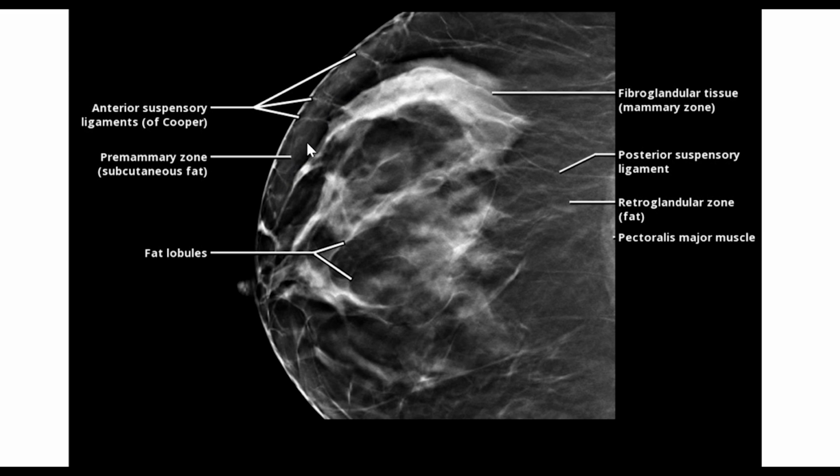Now this is the pre-mammary zone. The pre-mammary zone contains the anterior suspensory ligaments. Anterior suspensory ligaments are basically the fascial sheaths which attach the mammary zone to the dermis of the skin and provide support and stability to the breast. These anterior suspensory ligaments are also called ligaments of Cooper, and the pre-mammary zone also contains subcutaneous fat. This low density area represents the subcutaneous fat and it lies within the pre-mammary zone.